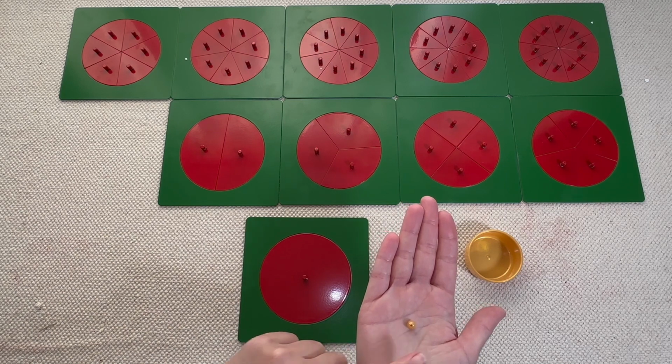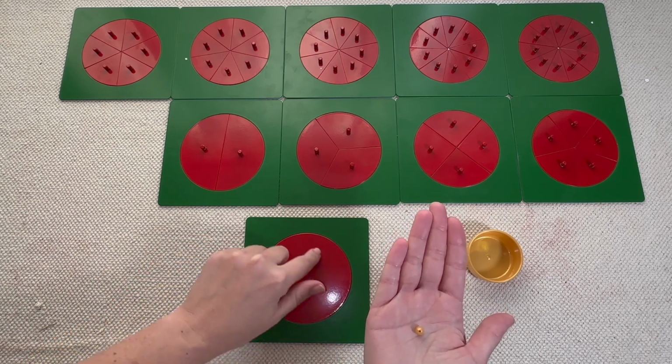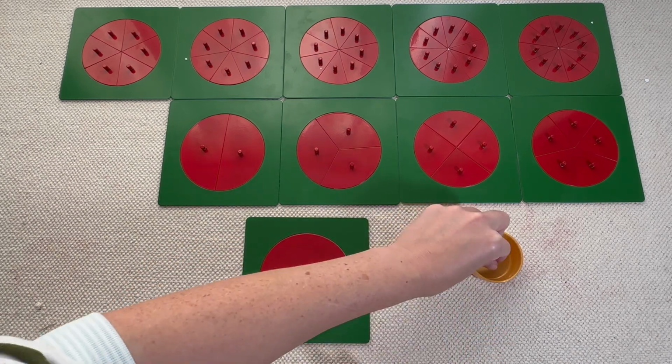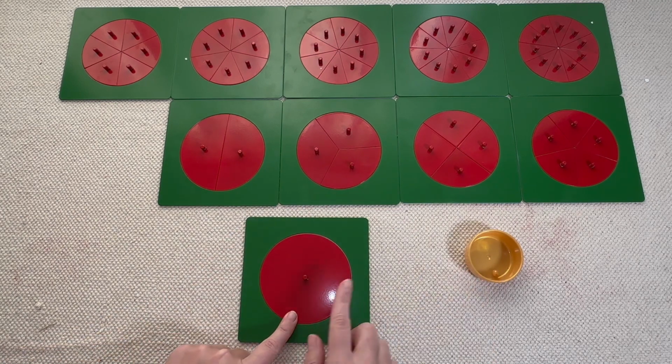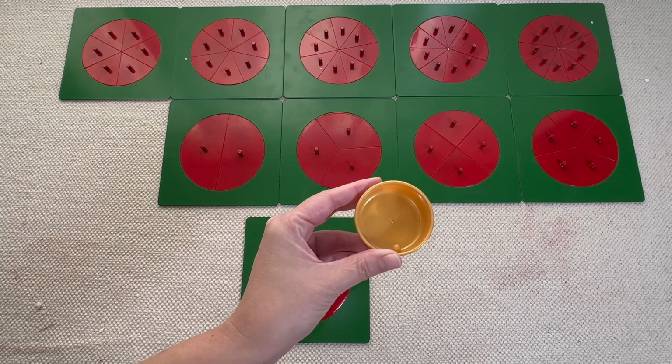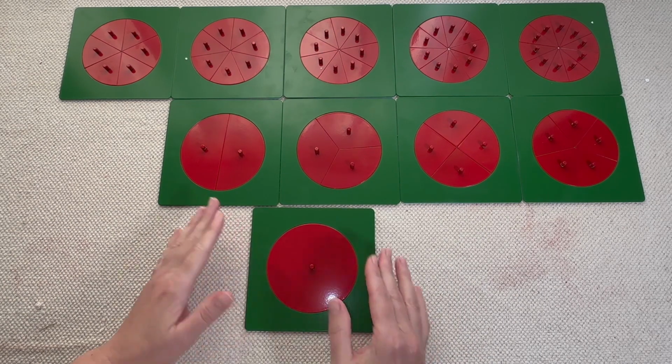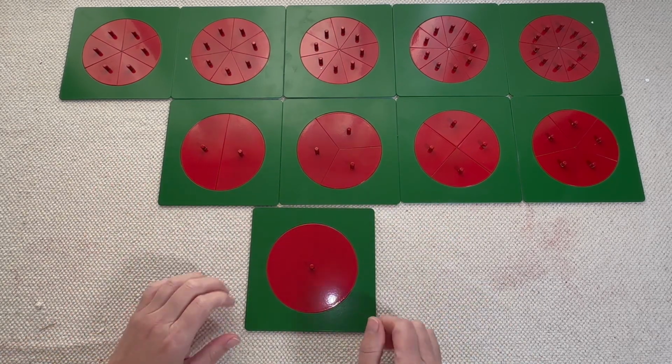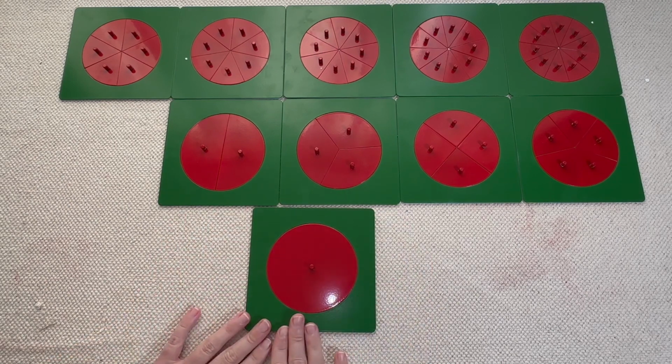This is a whole, and this is a whole. These are each a unit. And when we do that, these are exactly the same. And if these are exactly the same thing, we don't need this, do we? So once we've done that, we're going to start talking about the names of the different families. So we've already said that this is the whole, and that is just like the unit bead.